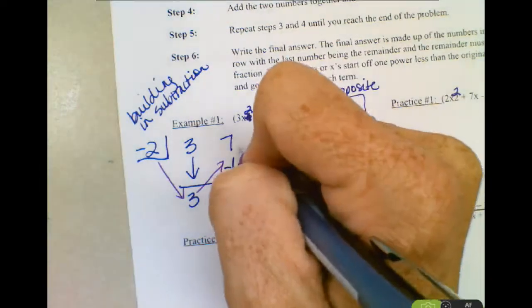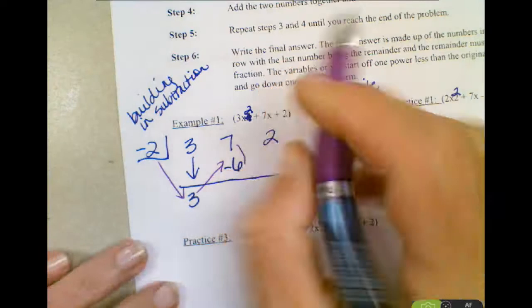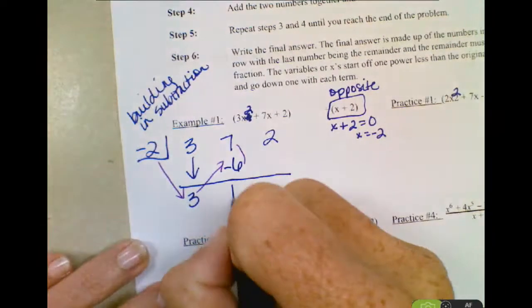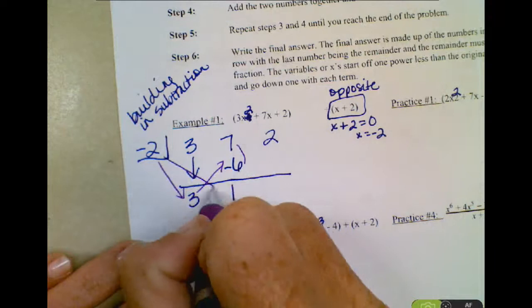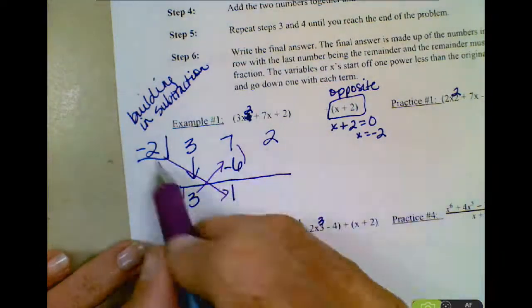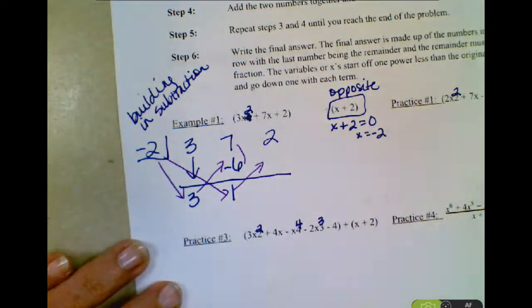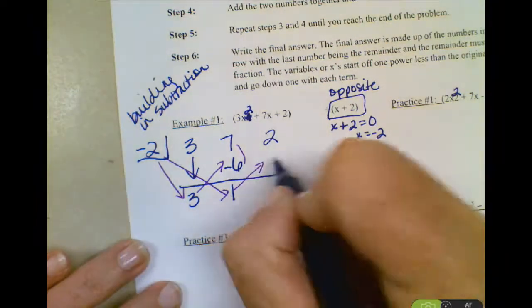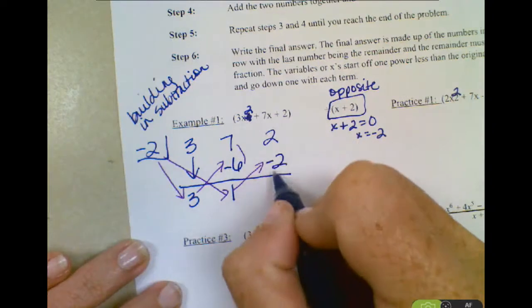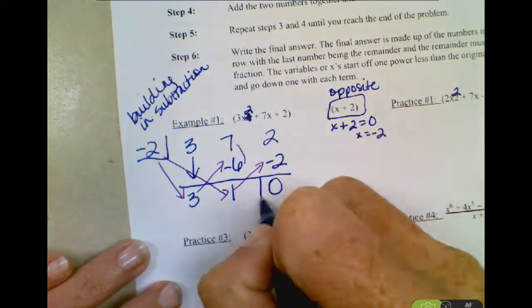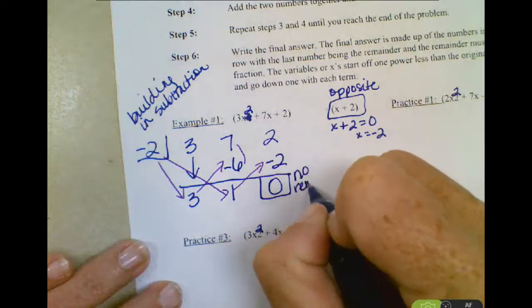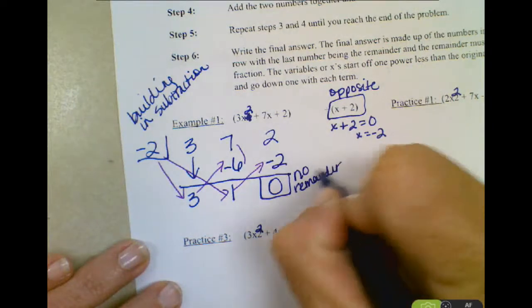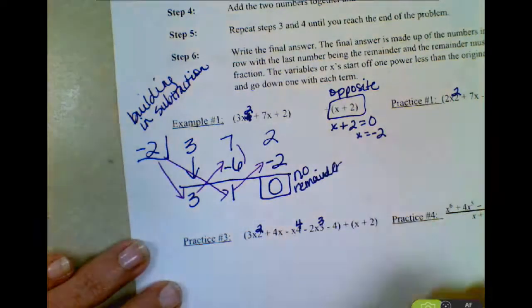Then you're going to add those together. Okay, so 7 minus 6 is 1. You're going to keep repeating that process until you get done. So you're going to multiply 1 times negative 2 and put that answer here. So 1 times negative 2 is negative 2. 2 minus 2 is 0. If this number at the end is a 0, that means there is no remainder. That is what that means.